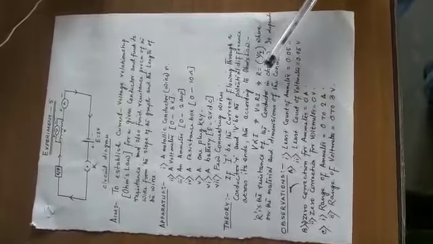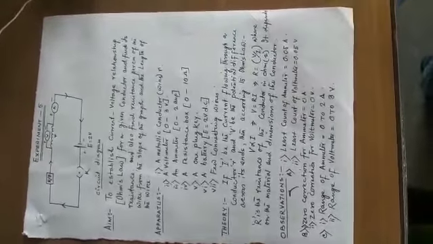Already you know, if I be the current flowing through a conductor R and V be the potential difference across its ends, then according to Ohm's law, V is directly proportional to I, so that V equals RI, where R is equal to V by I, the resistance of the material of the wire.